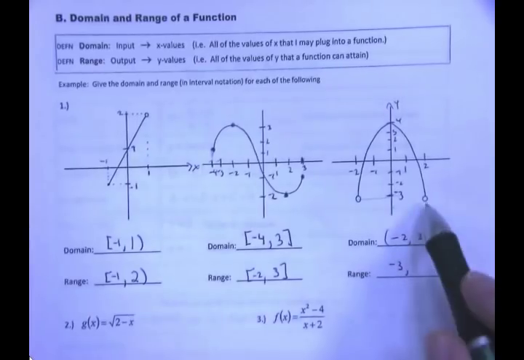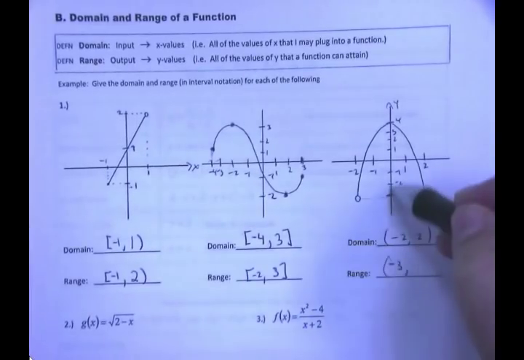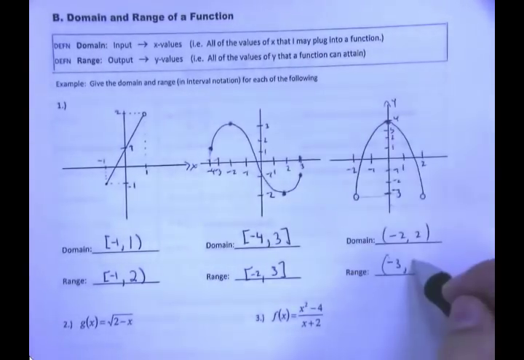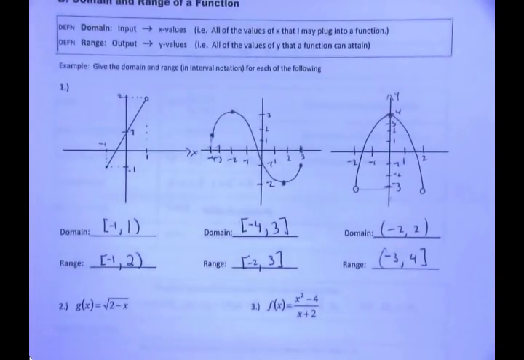And do I actually hit -3 because of those open circles? Parentheses. And how high do I go? 4. Do I actually hit the 4 point? Yep, so that'd be a bracket. So it's really easy to do domain and ranges when you got the graph.